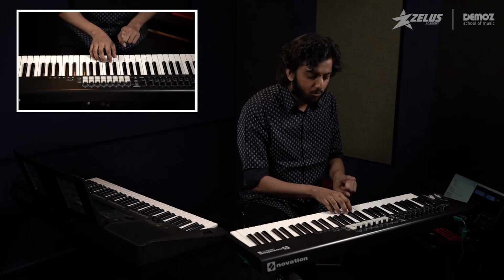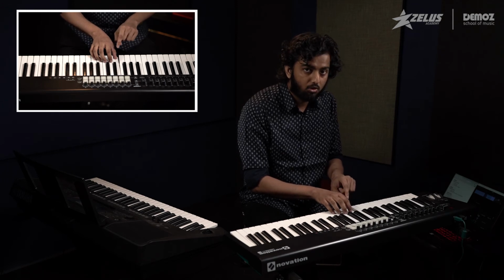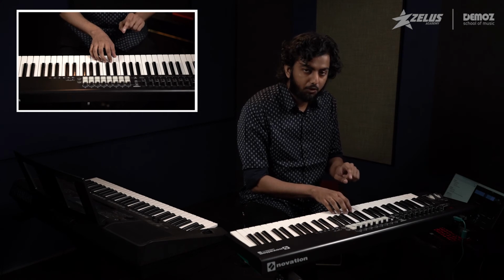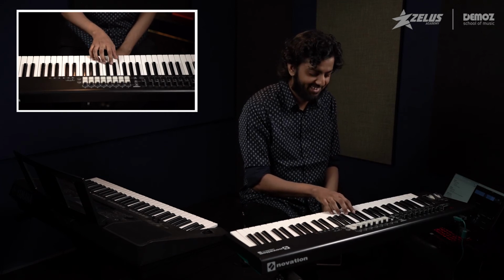So maybe stick to one note and go as soft as you can. That would be too soft. This is the soft you have to be, where you can hear that, but it's a little faint. What is loud? Just hit it. It's as simple as that. Just hit that. That would be loud.